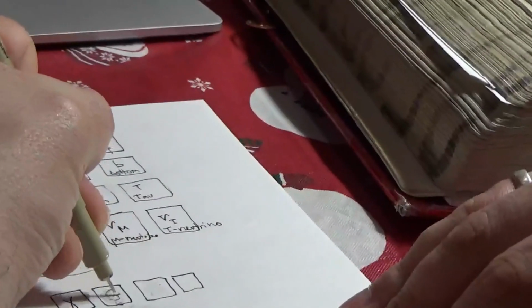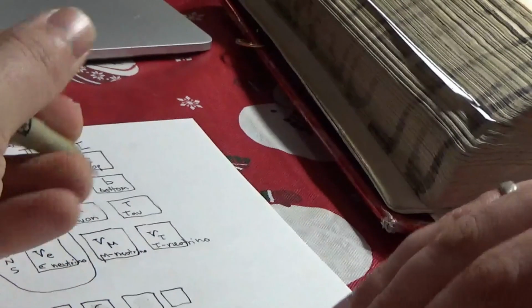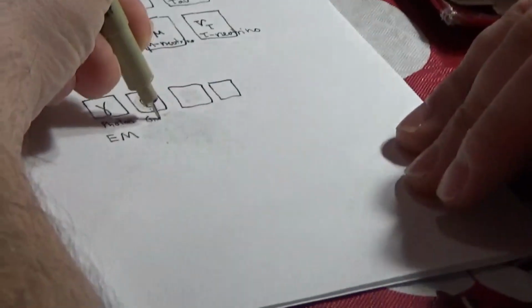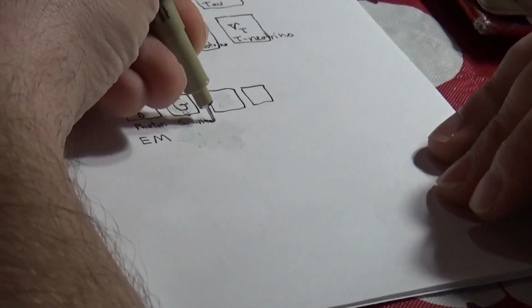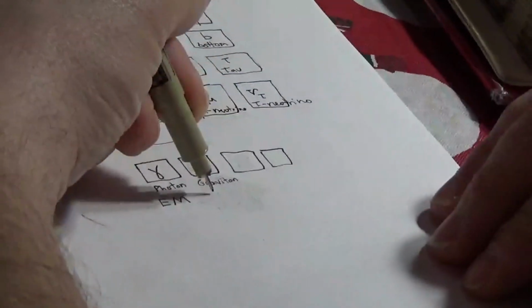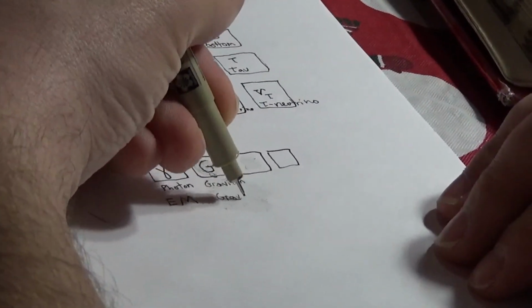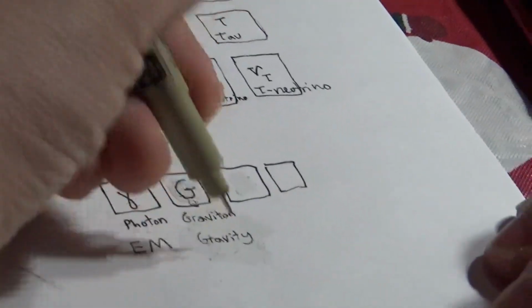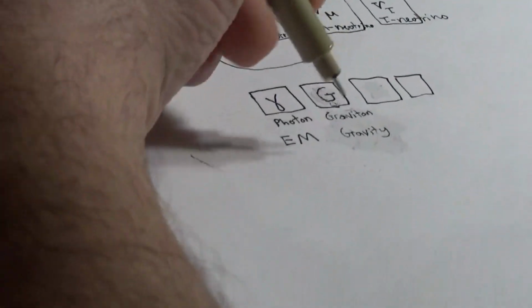The next one is going to be the graviton. The graviton is represented by the capital G. And it's the force of gravity. Gravity is a very important force which helps bind matter together, matter which has mass. Especially, you can see gravity's effects on the large scale.